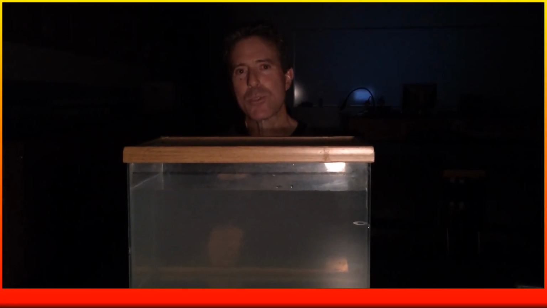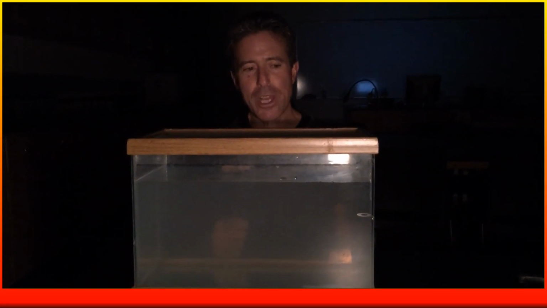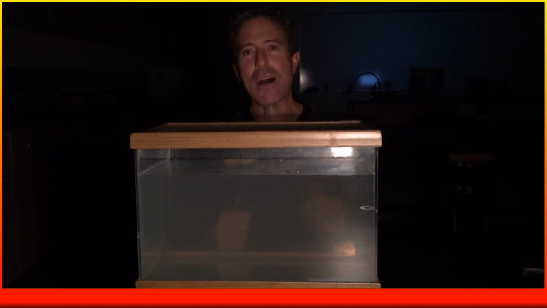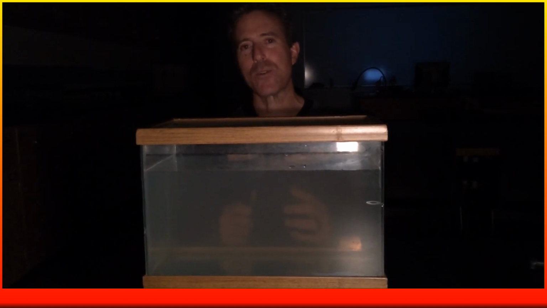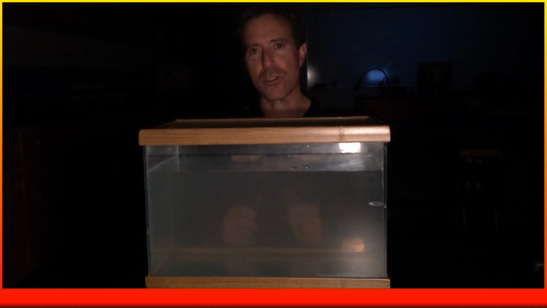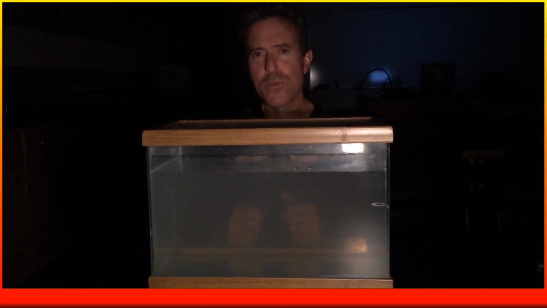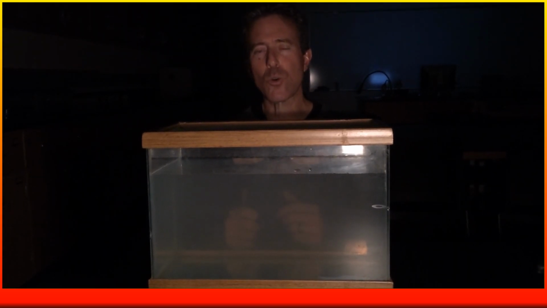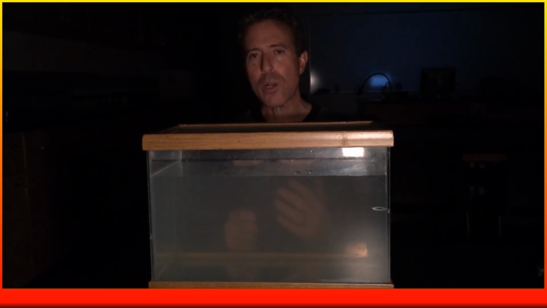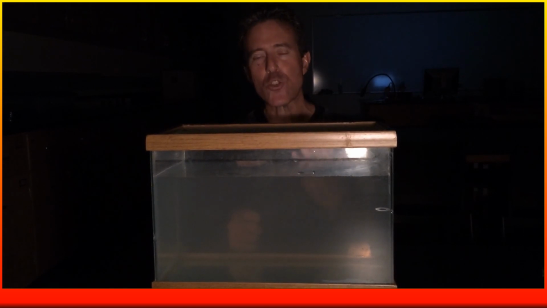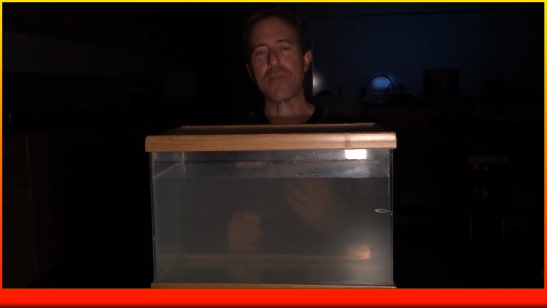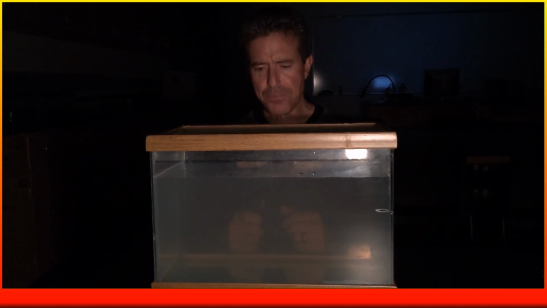All right, folks, I am sitting here in front of this fish tank full of water and a little coffee creamer in it, holding my laser, hoping to demonstrate this phenomenon known as total internal reflection, or just TIR for short. So what is this phenomenon? Well, it's a bit of a misnomer, because we call it total internal reflection, but what it really is is an extreme case of refraction. Think of it as refraction in the extreme.